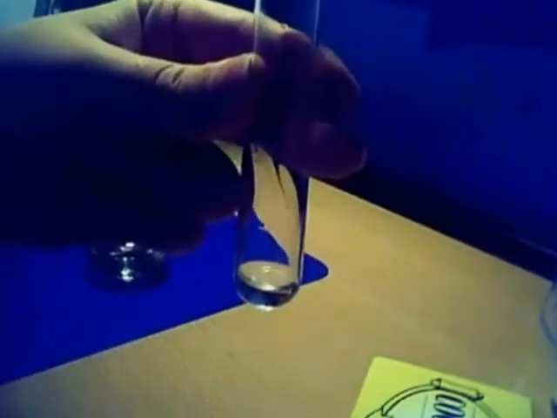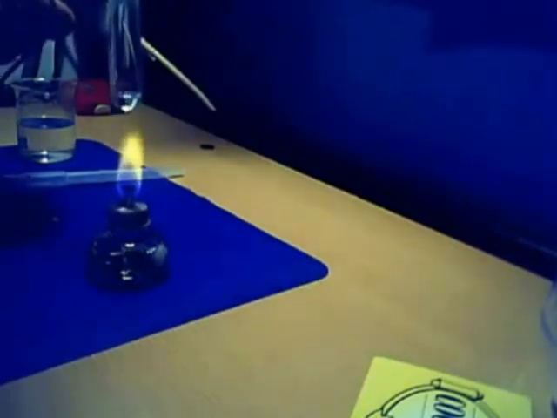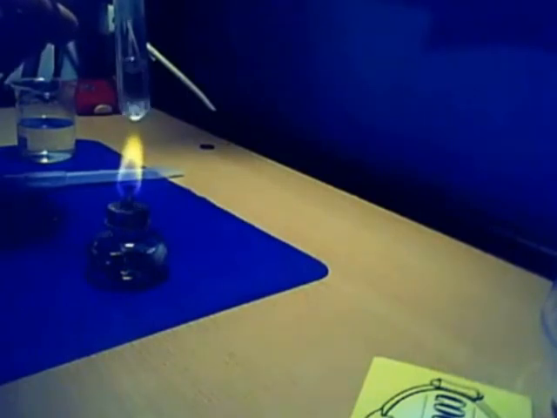So we have a solution of sodium chloride that we want to separate. The salt is dissolved in water and we are going to heat it on that Bunsen flame, on that ethanol burner. We expect the water to vaporize, evaporate into a gas, and the salt will be left behind.